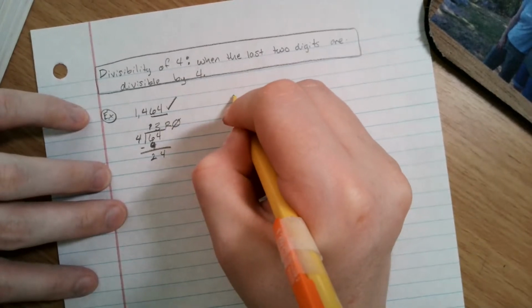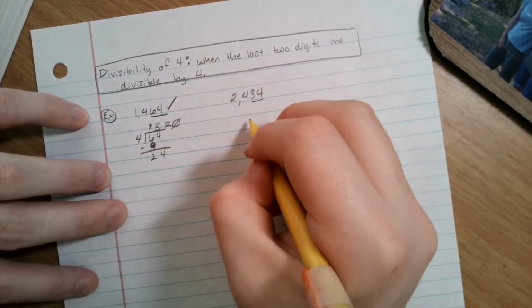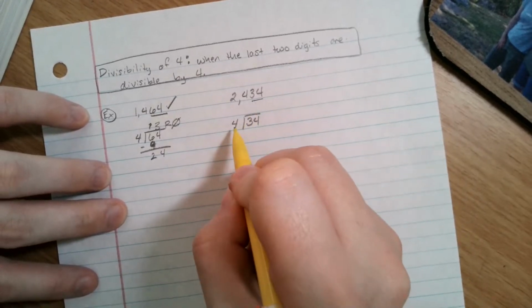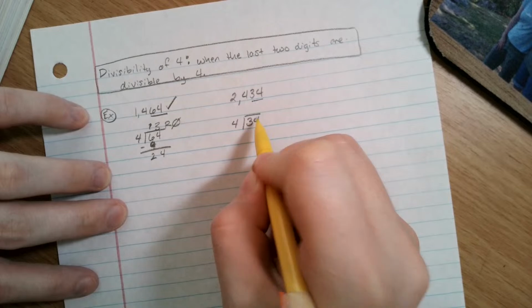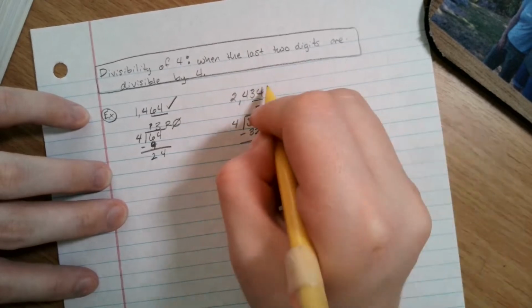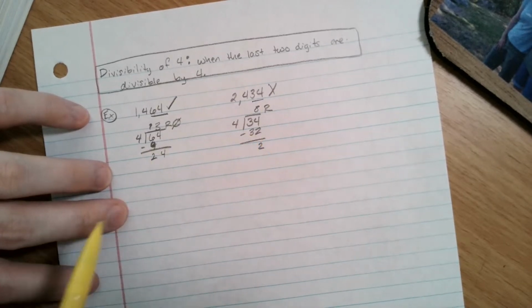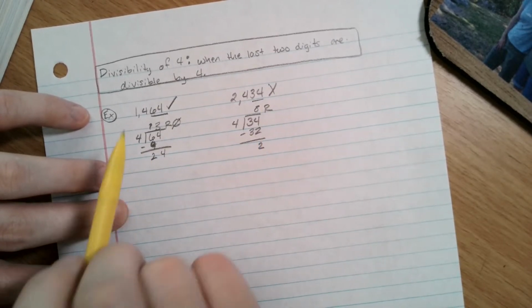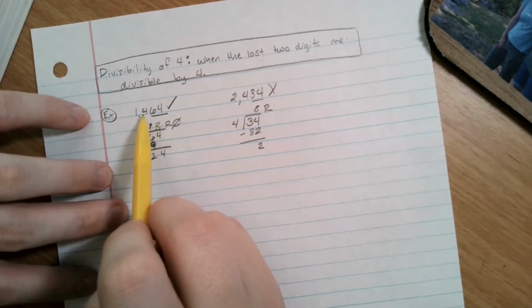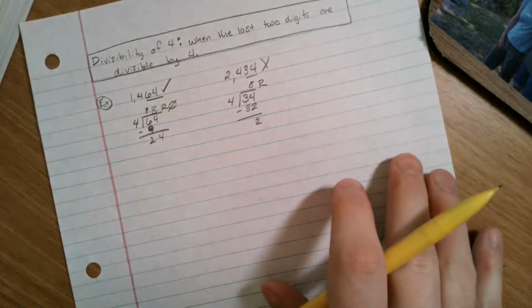We're also given the example 2,434. We're going to look at 34. 34 divided by 4. 4 cannot fit into 3. 4 can fit into 34 8 times. That is 32. But then that leaves us with a remainder. So this one is not. This division, although we're still having to divide, is much more simple than dividing the given number by 4. We'd have to go through everything in front of the last two digits to get there. So this is succinct and hopefully simple.